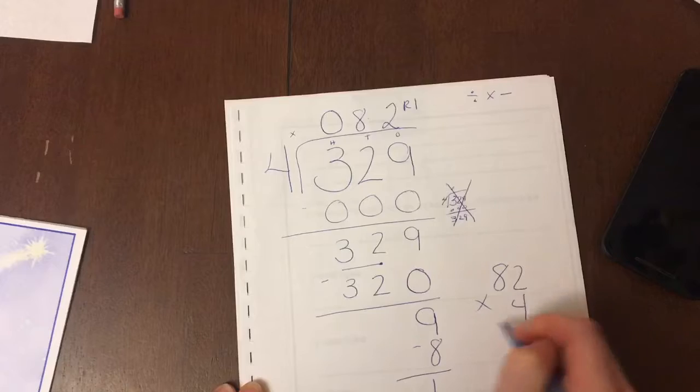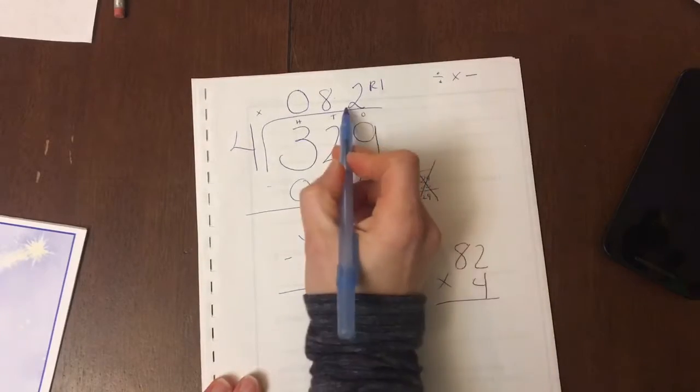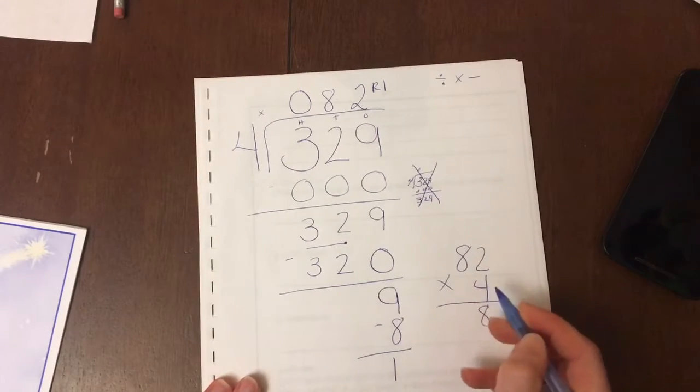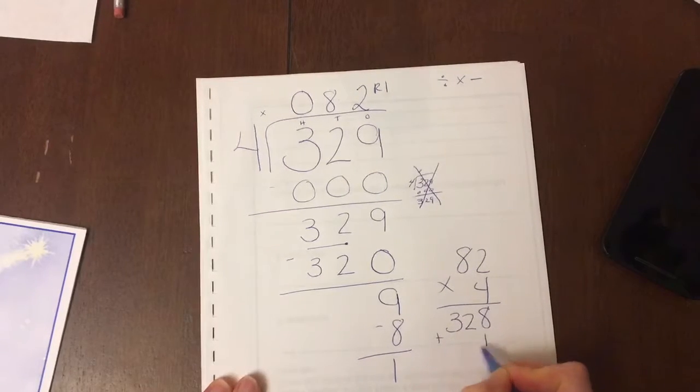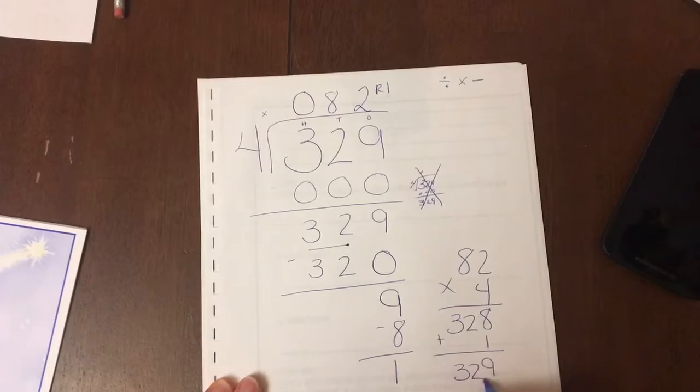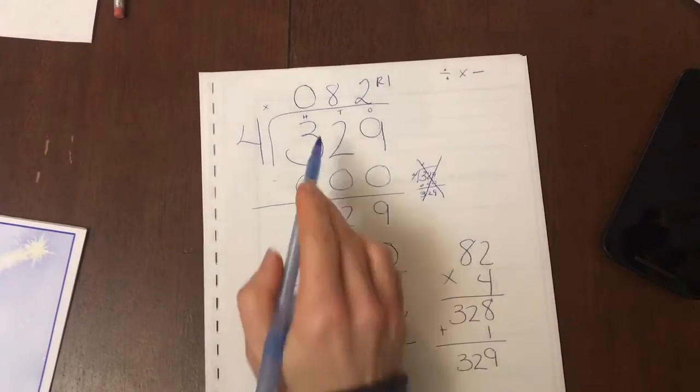82 times 4 is my check because that's my quotient. 4 times 2 ones is 8. 4 times 8 tens is 32 tens. Plus 1 is 329. They match.